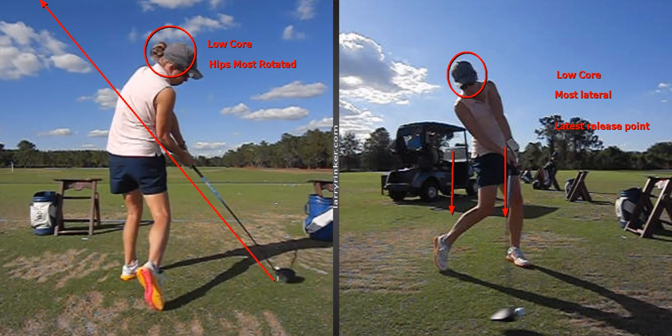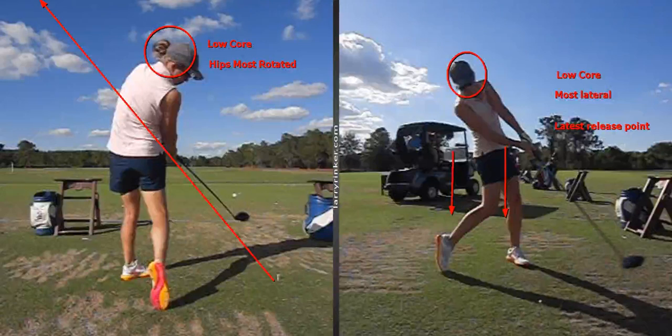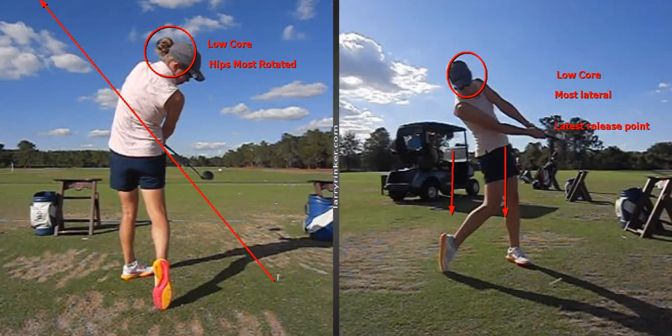So she's a lot more rotated than I am. And then if we look at her release point as she goes through, we're going to see her right arm isn't straightening till probably there. Dustin Johnson's even later where that release point happens. So she is much further forward than I am in this release point.